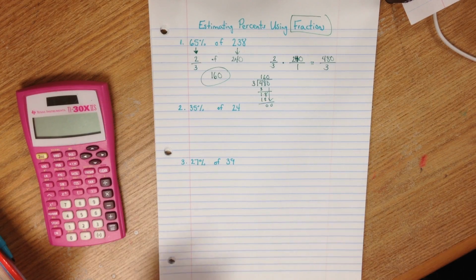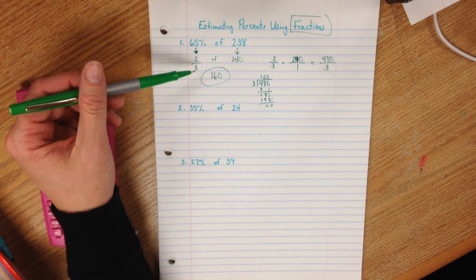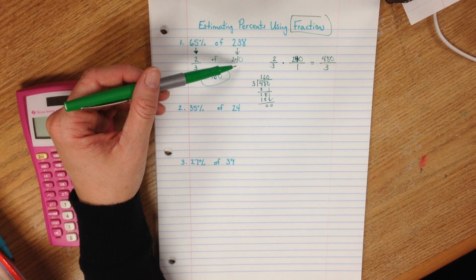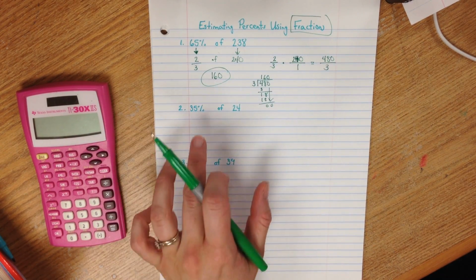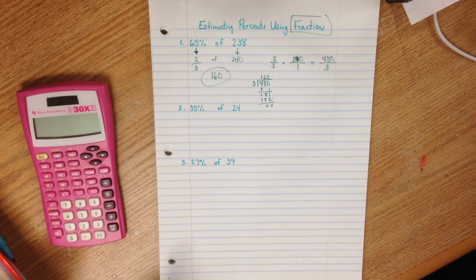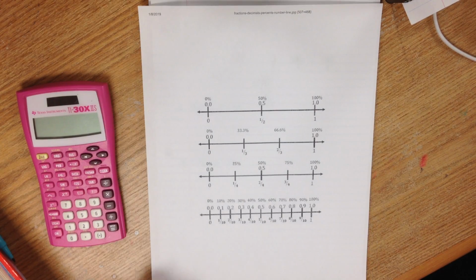So our strategy is to find a fraction that is close to your percentage, round the number, and then multiply and simplify. So pause the video and find 35% of 24 and 27% of 39. And for each of them, you should be using this chart to find a fraction that is close to the percentage. So pause the video and then restart to check your work.